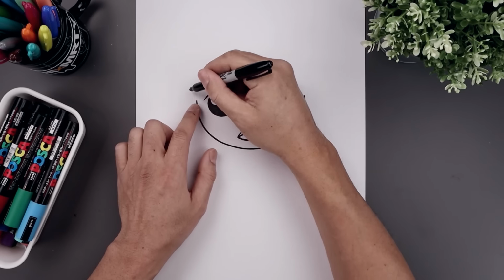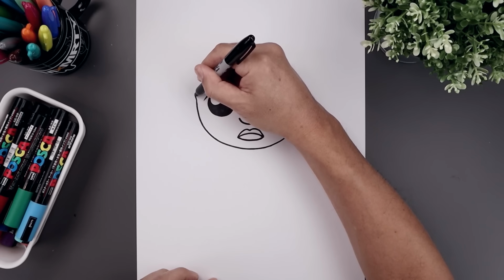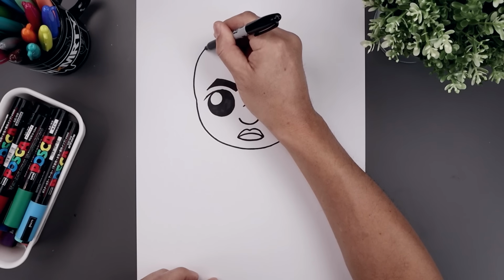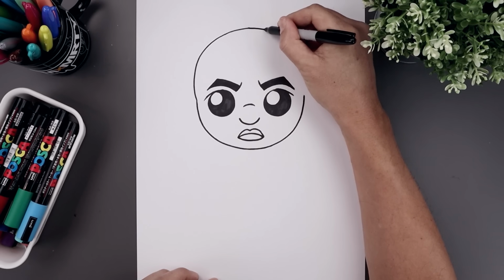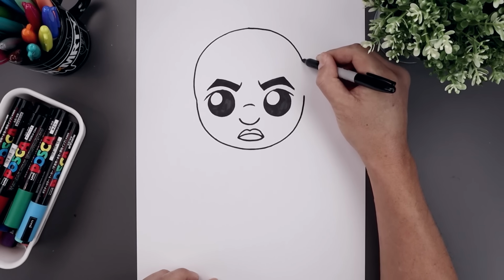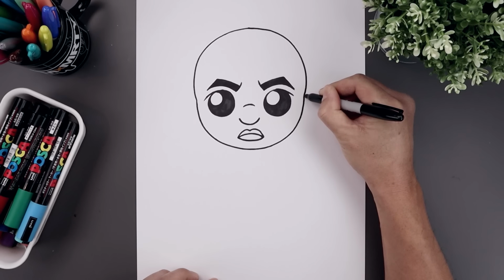Let's go back to the left side and draw the top of the head. And bump this out, go up, and bend that in towards the middle. And go across, come down, and then in on the right.